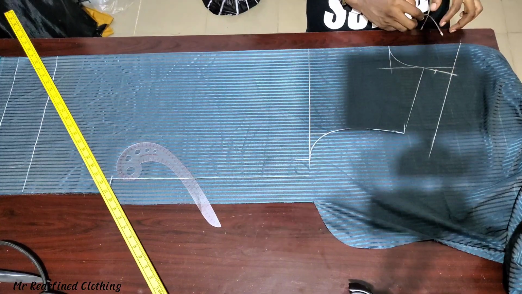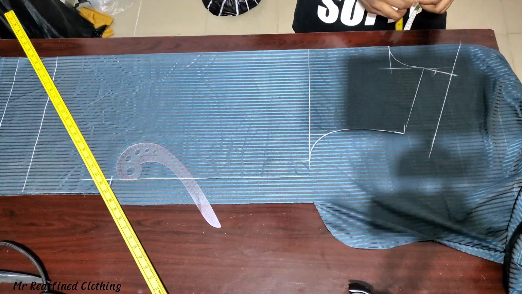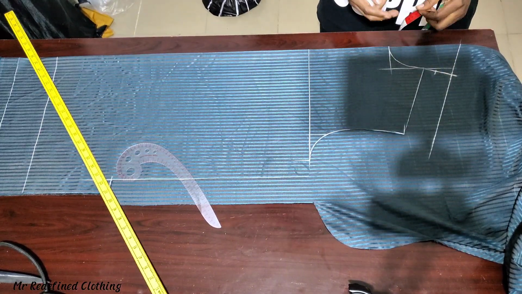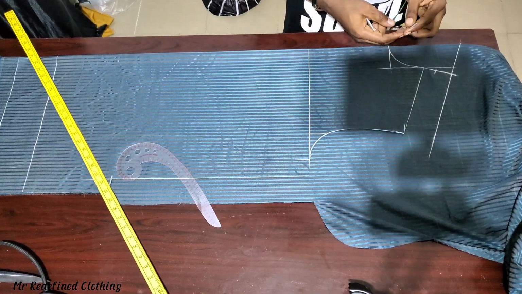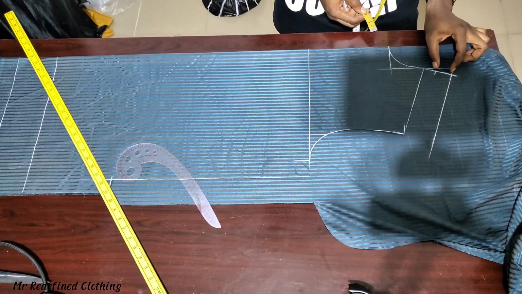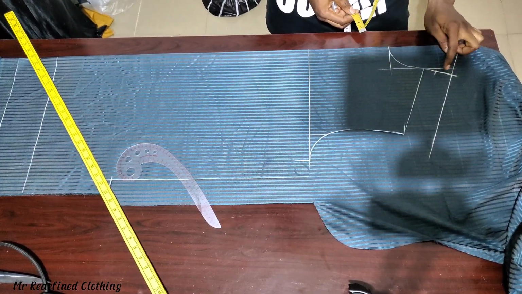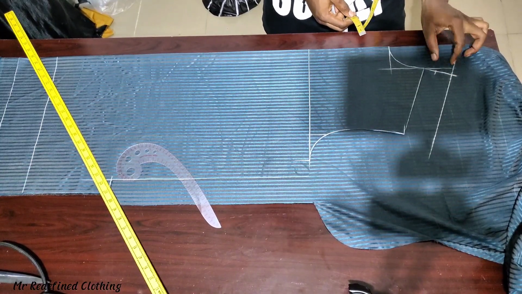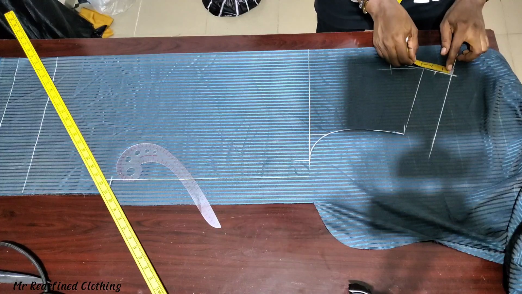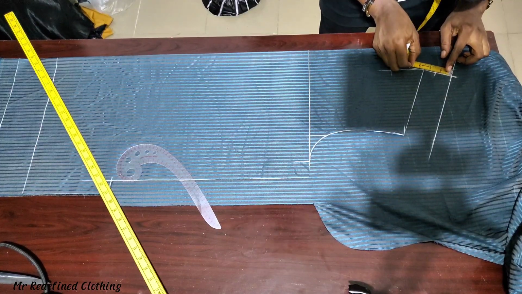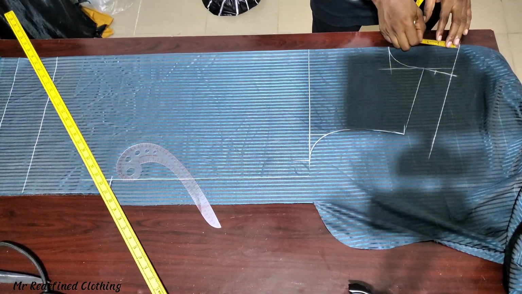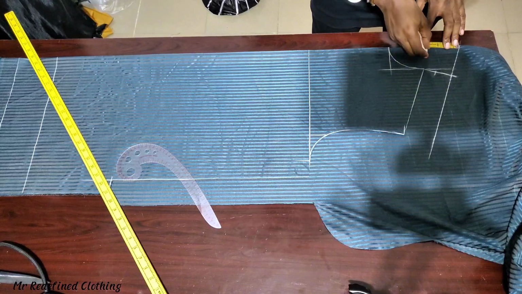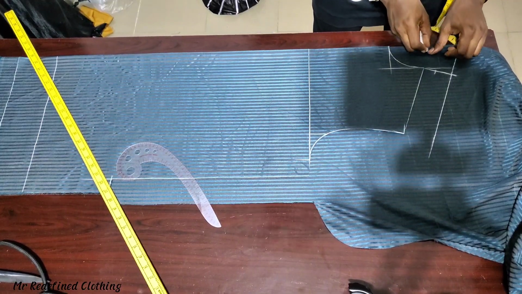Now, some persons are still confused on how to make the curve. From my own findings, any value you use in marking the neck width at this point is the value you mark here will be double of what you mark here. So since we marked 1.5 here this way, here you mark 3 inches this way.